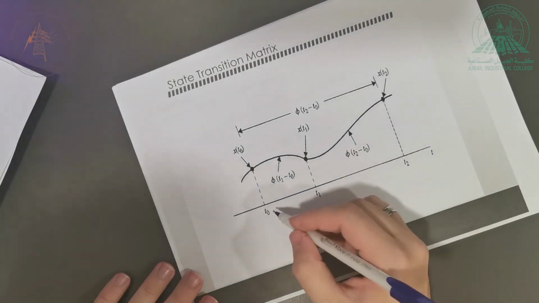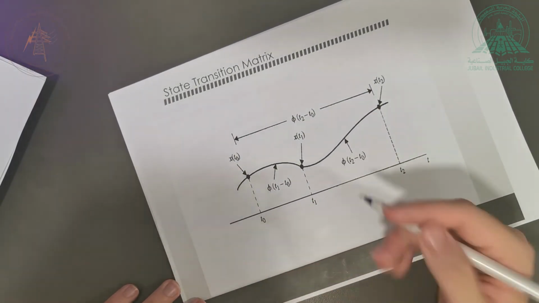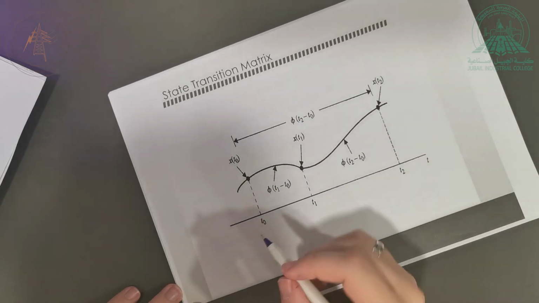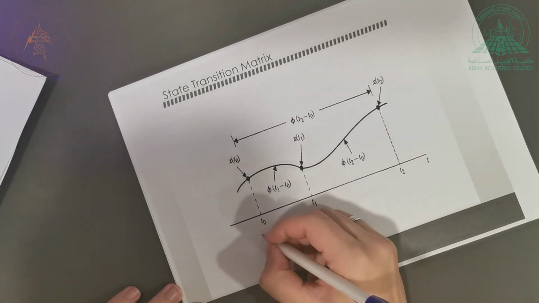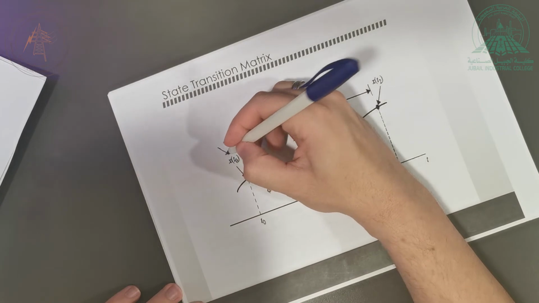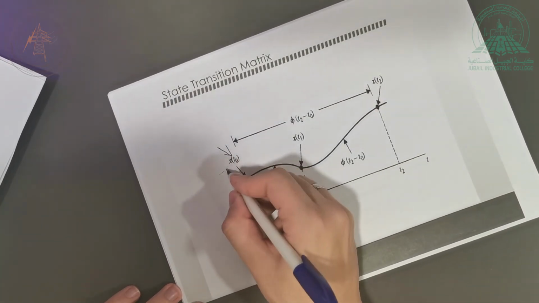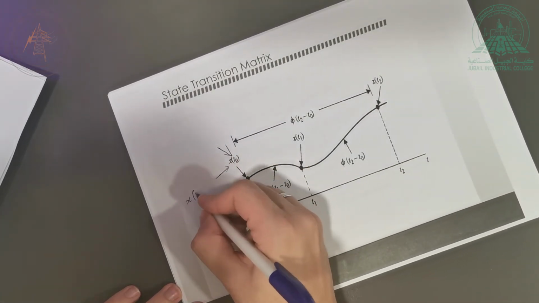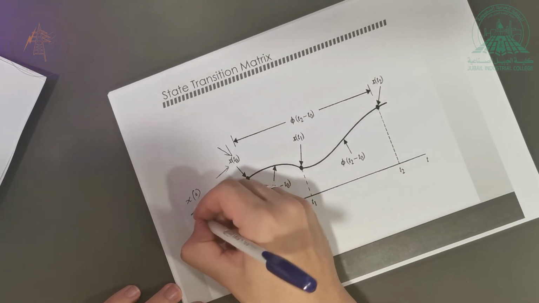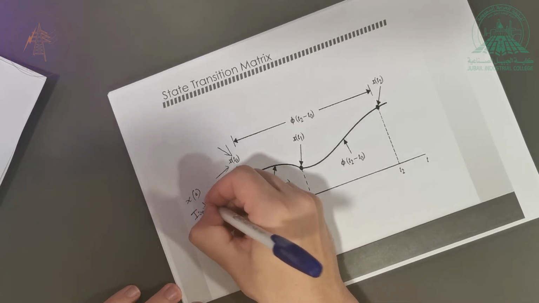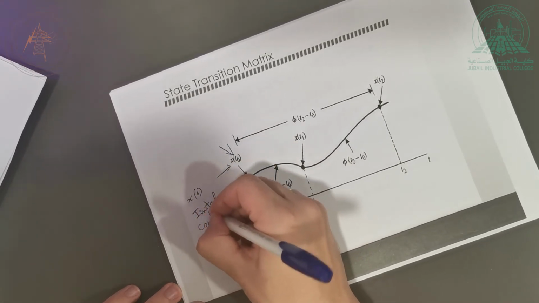Look here, guys. This is an illustration of this transition matrix action. If you know the initial conditions, look here. What is x(0)? These are basically x of 0. These are the initial conditions.